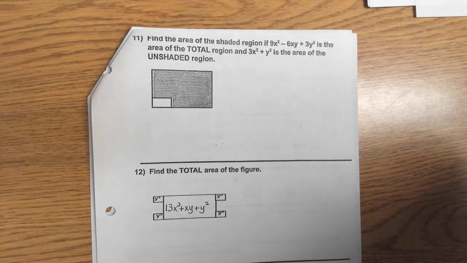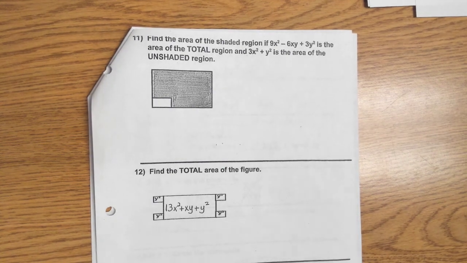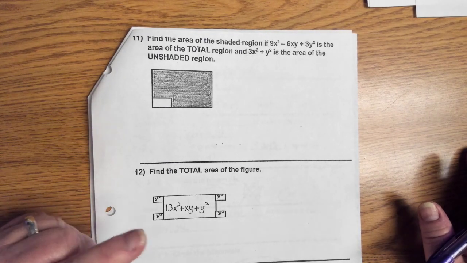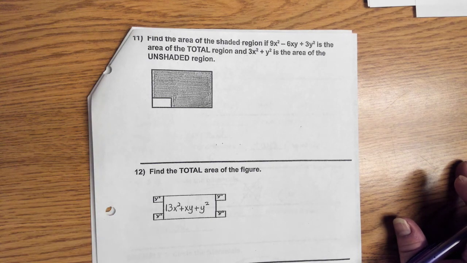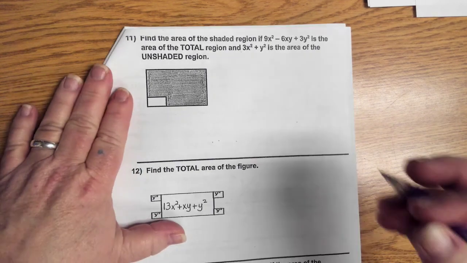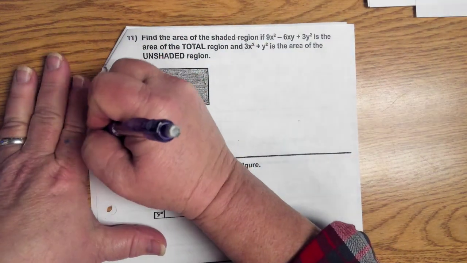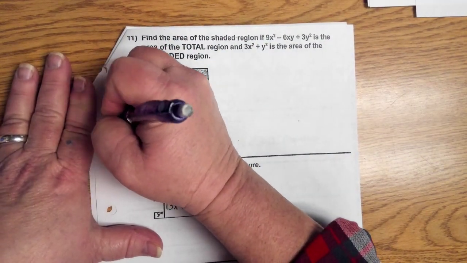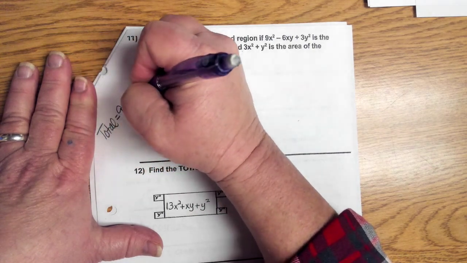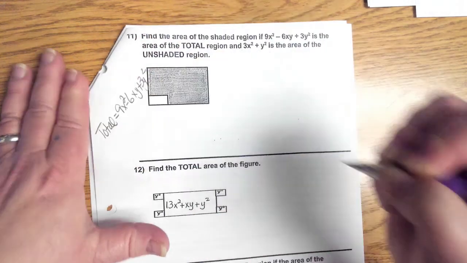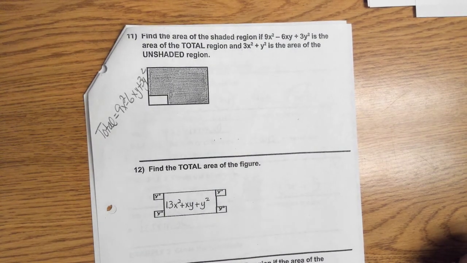If 9x squared minus 6xy plus 3y squared is the area of the total region, and 3x squared plus y squared is the area of the unshaded region, what would we need to do? We know that the total is 9x squared minus 6xy plus 3y squared, right?